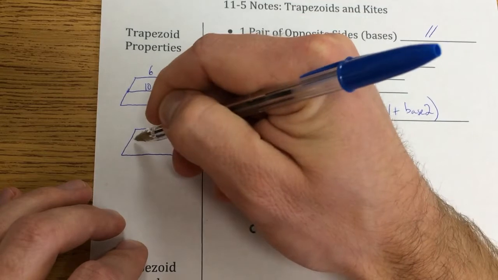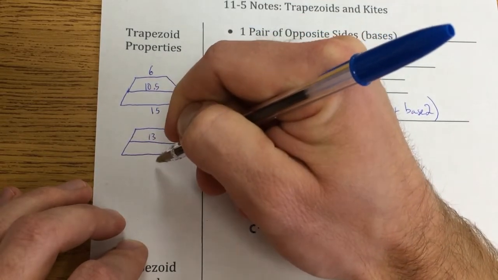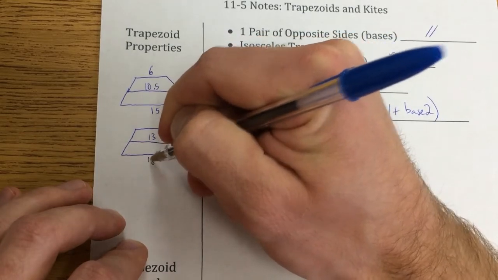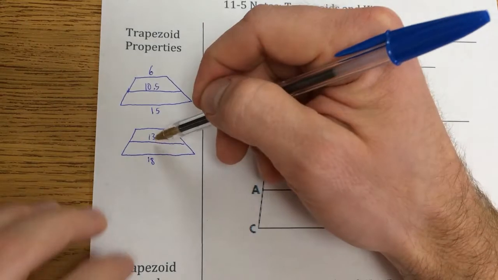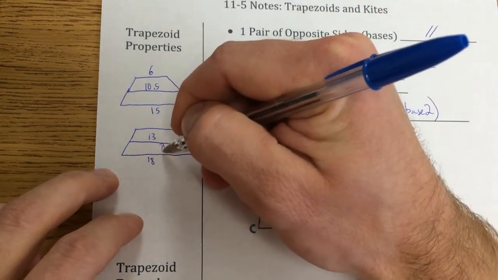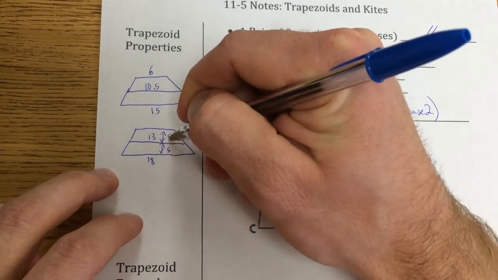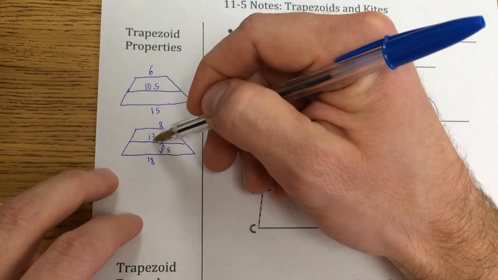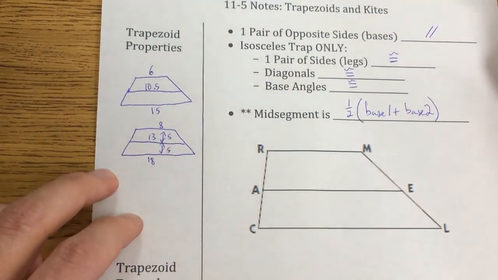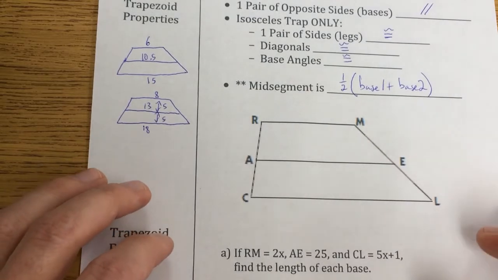Sometimes they might actually give you something like this. They'll say the mid-segment's 13, and the base is going to be 18. What's the other base up there? In that case, just find out what number 13 is in the middle of. You've got 18 here, and it's easy to think, okay, from 18 to 13, I go 5. So I'm going to go 5 again from 13, subtract 5, so I get 8. So 13 is right in the middle of 8 and 18. Okay, so that's all we have for our trapezoid.